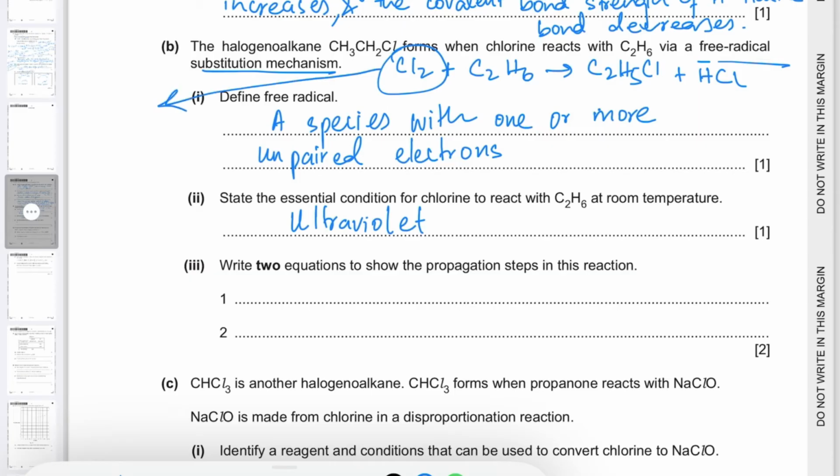Initiation will form a free radical from the chlorine molecule. The chlorine molecule will dissociate to form 2 chlorine atoms. Now, since chlorine is in group 7, it has 7 electrons in its outermost shell. One of these is going to be unpaired, which makes the chlorine a radical. This is the first step.